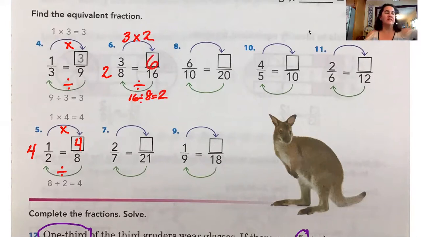So far, so good, friends? All right, let's continue. We have 21 divided by 7 is 3. Then we're going to go 3 times 2 is 6. Okay?